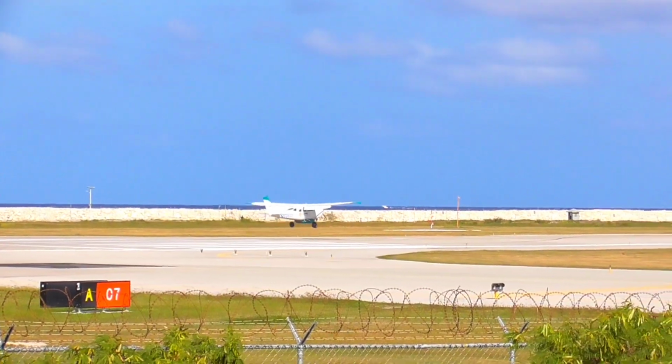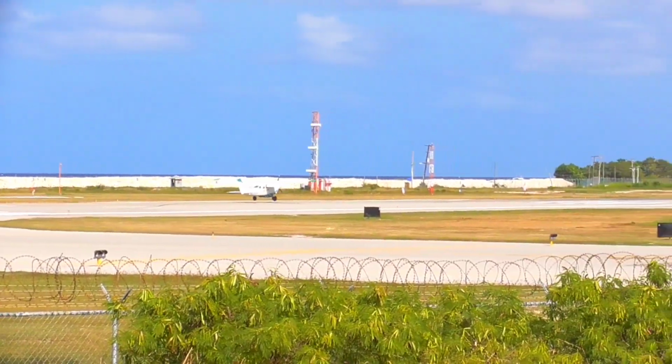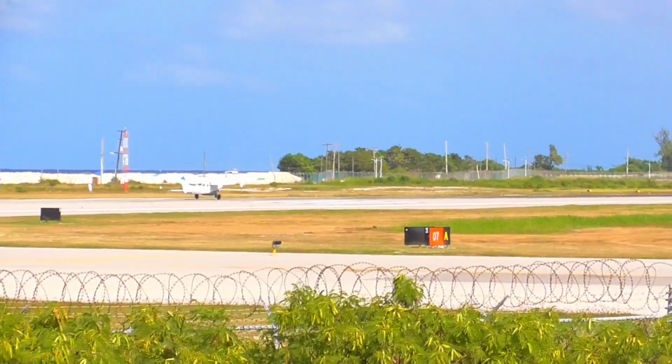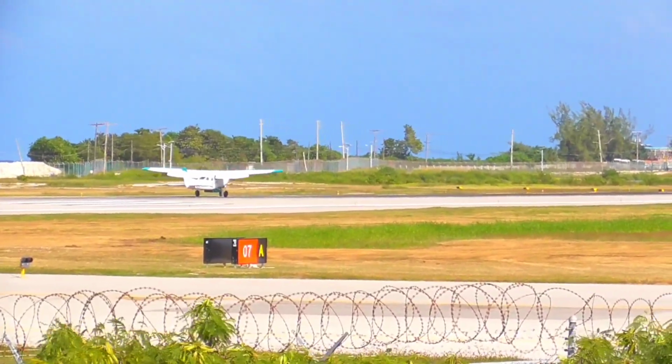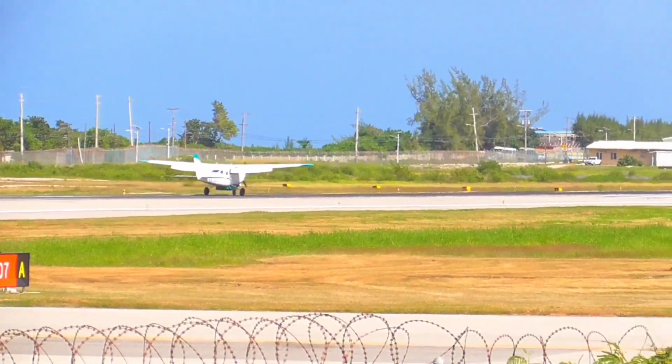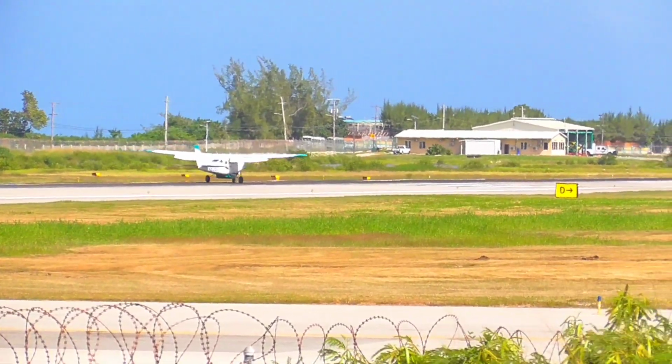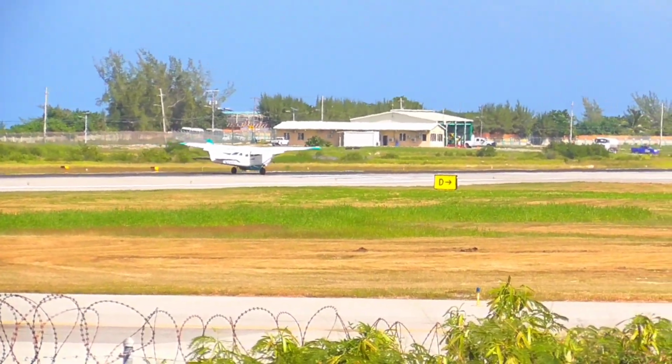Tower, Frontier Flight 16, did you give us permission to push and start? Frontier 16, push and start approved gate 2. I can barely understand you. We're cleared to push and start gate 2, Frontier 16.